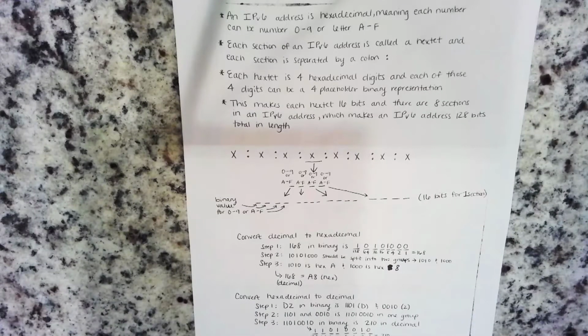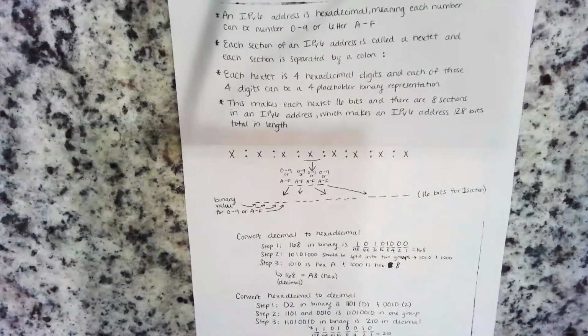There are 8 sections instead of 4, and in each section there are 4 digits. Each digit can be a number 0 through 9 or a letter A through F. Each section is called a hextet instead of an octet. An octet is 8 bits per section. A hextet is 16 bits long. So if you've got 8 sections of 16 bits, you get to 128 bits long. They're also not separated by dots. They're separated by colons.